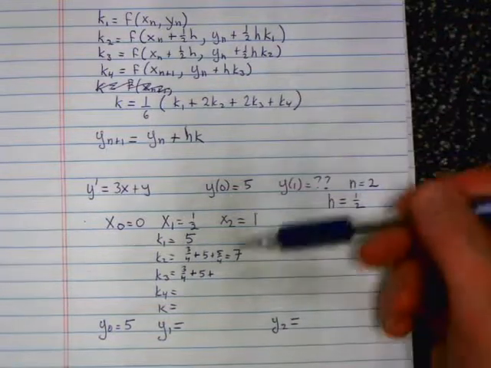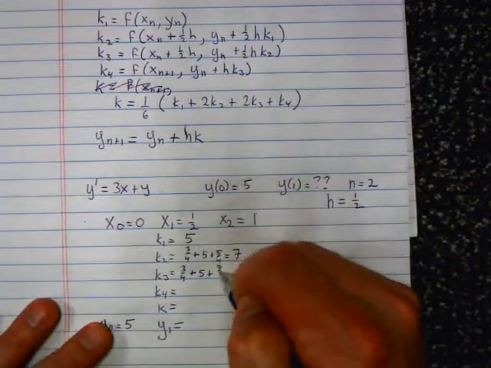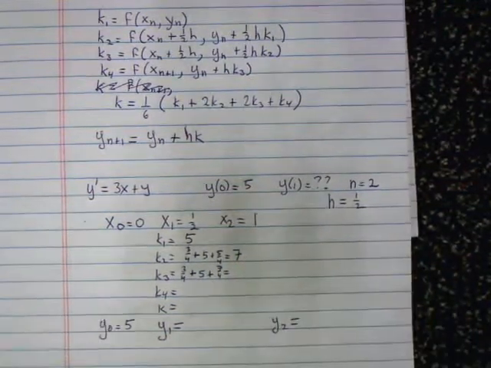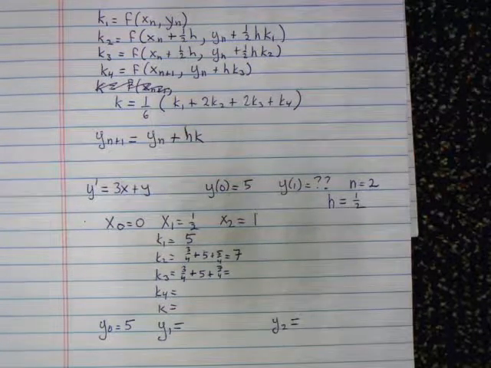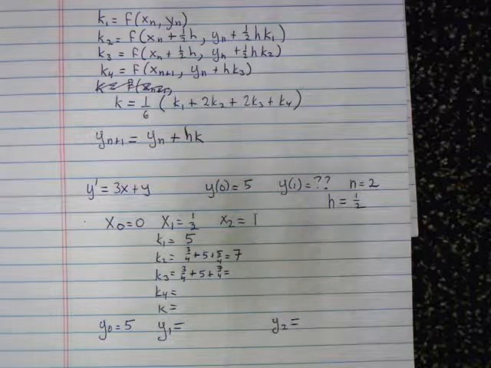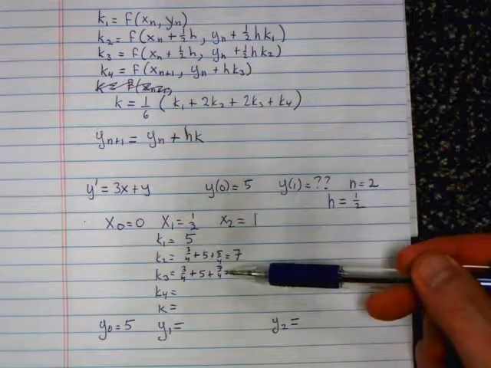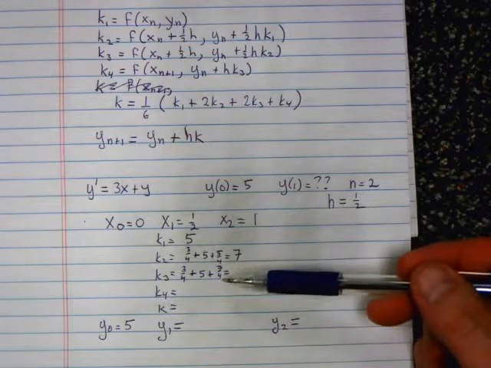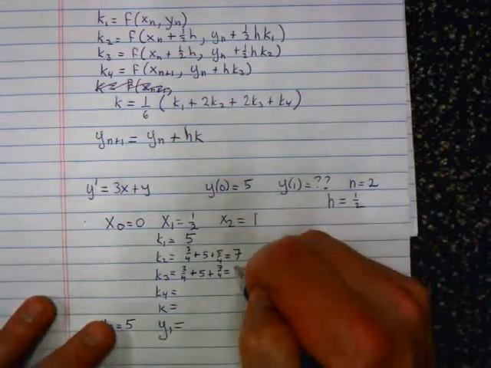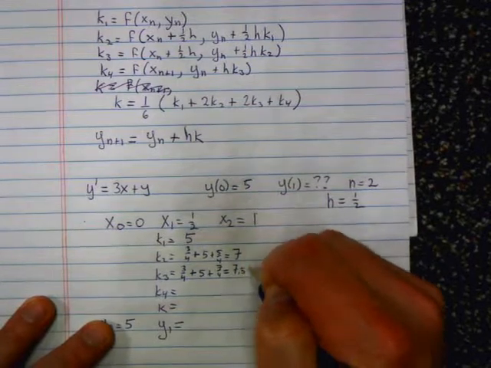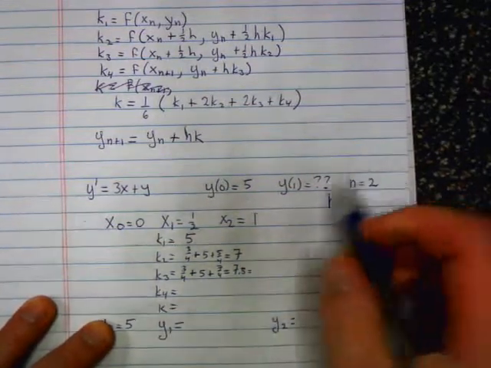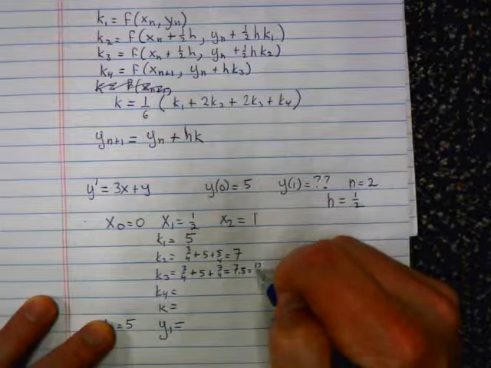K2 is 7, so that's going to be 7/4. So that's 10/4, which is 5 halves. That's 2.5. 2.5 plus 5 is 7.5, which I might write as 13 halves.